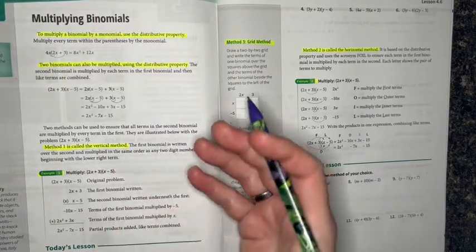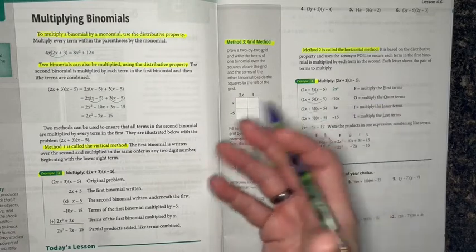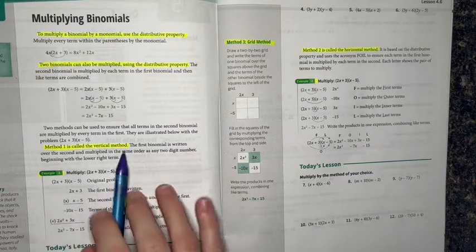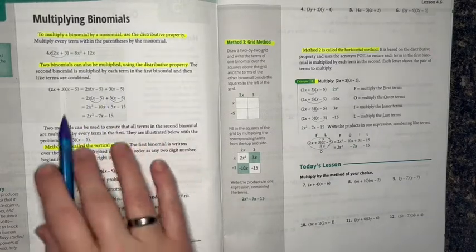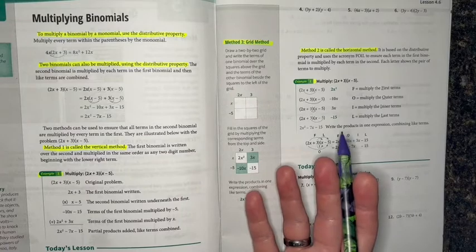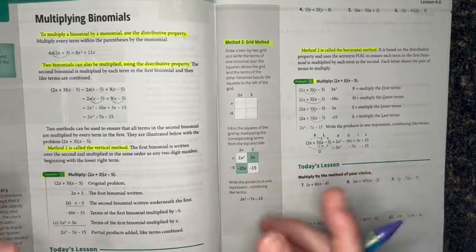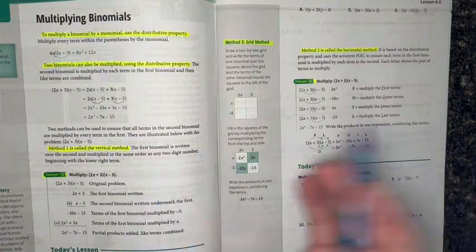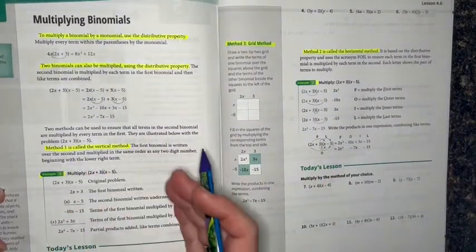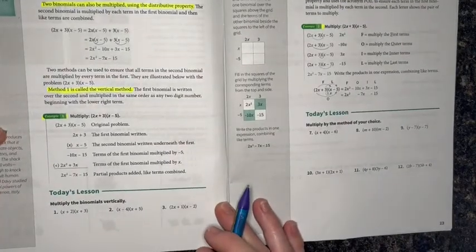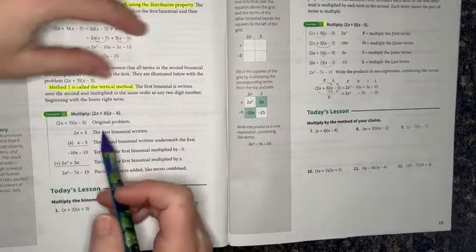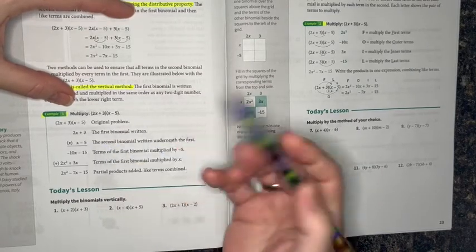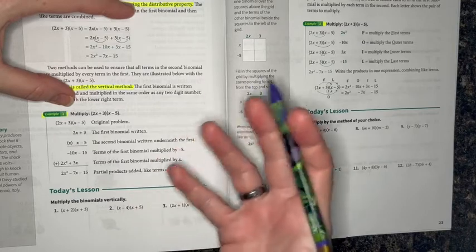Now they've got a few basic methods to do this type of work. And method 1, and here they have this method, I'm not sure why it's not considered a method, but it's not. So method 1 is called the vertical method, and that's what we have here at the bottom of page 22. So for the vertical method, they stack our binomials like you would stack a regular multiplication problem.